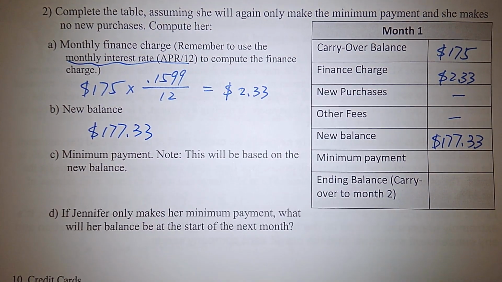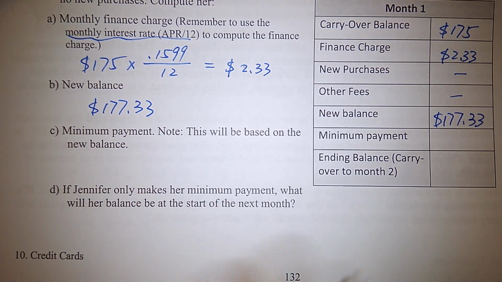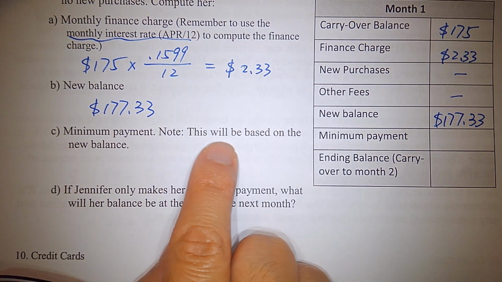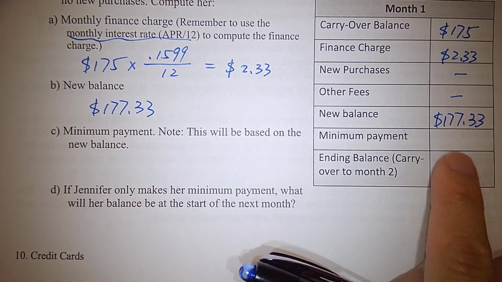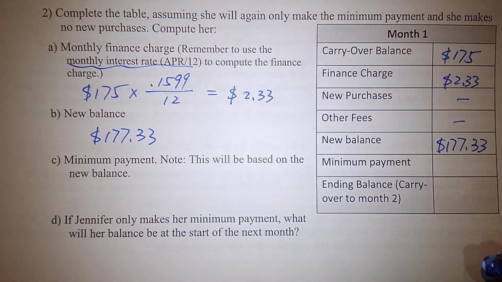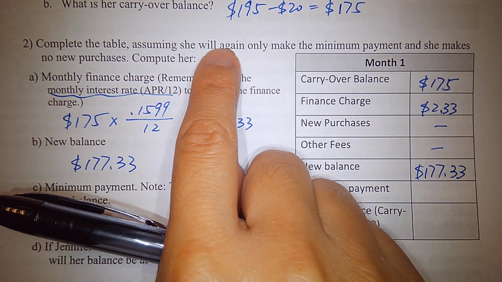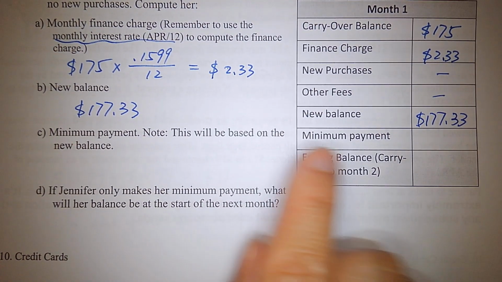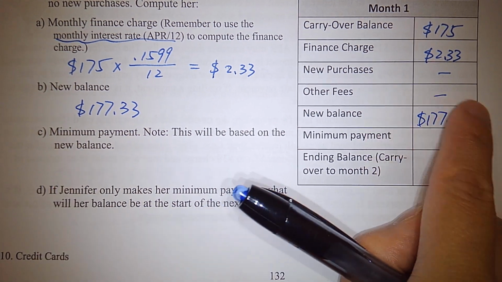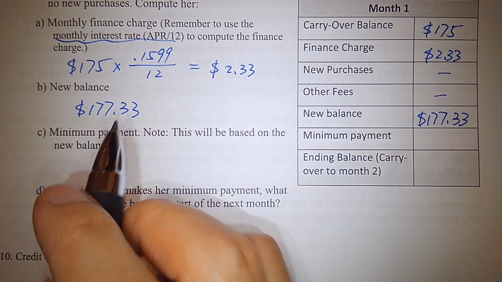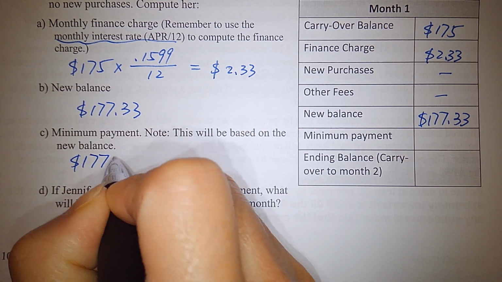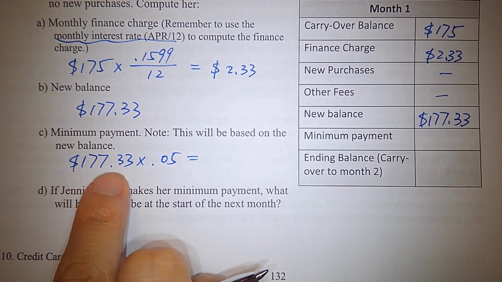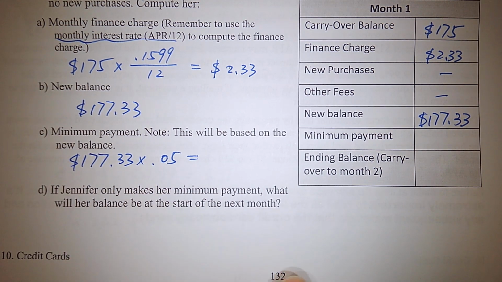So new balance here is 177.33, okay? Now let's look at the minimum payment this time, okay? This will be based on the new balance. And then she will again only make the minimum payment, okay? Minimum payment means either $20 or 5% of the new balance. So what is 5% of the new balance? Let's compute it. 177.33 times 0.05.